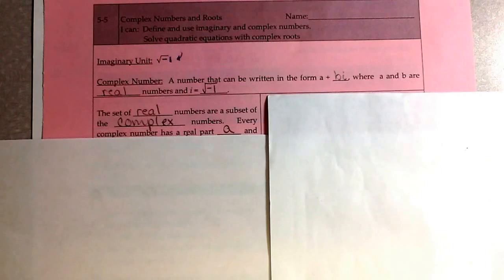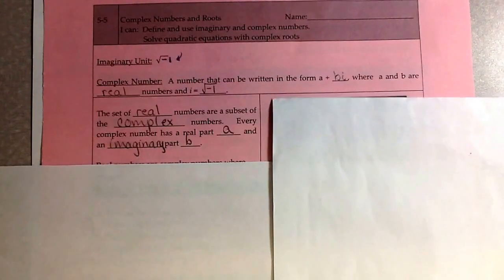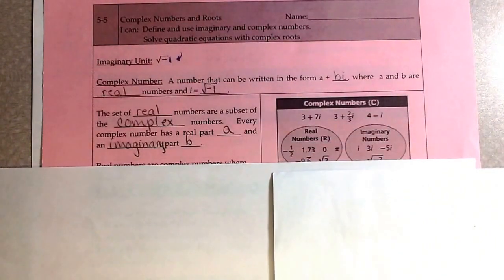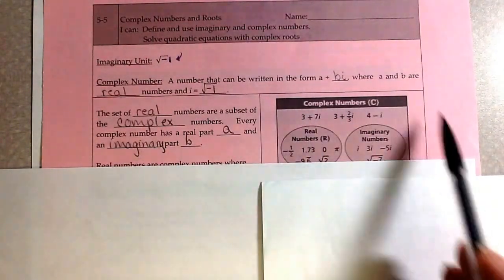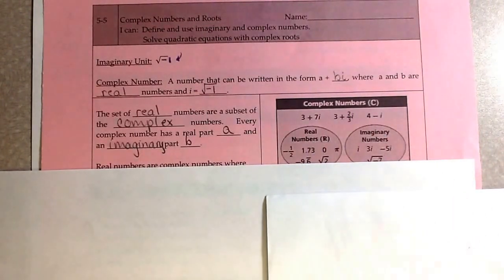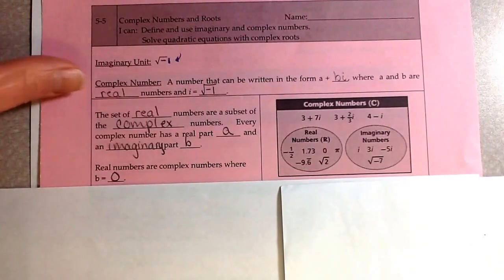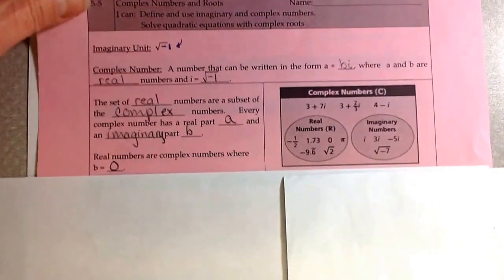Okay, the set of real numbers are a subset of the complex numbers. Every complex number has a real part a and an imaginary part b. So if you look at this table, you'll see that the complex numbers are the entire set, and then real numbers and imaginary numbers are subsets of the complex number system. So real numbers are complex numbers where b equals 0.